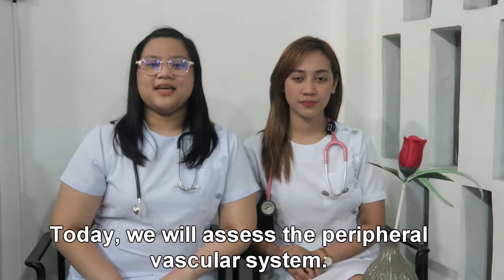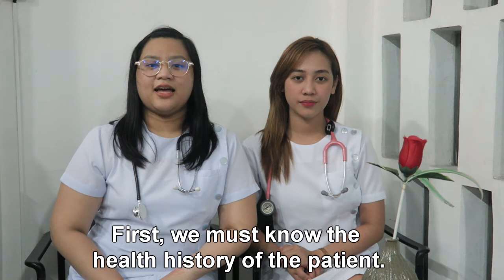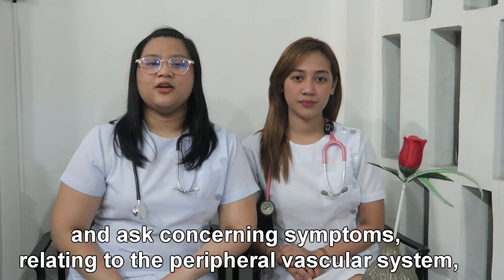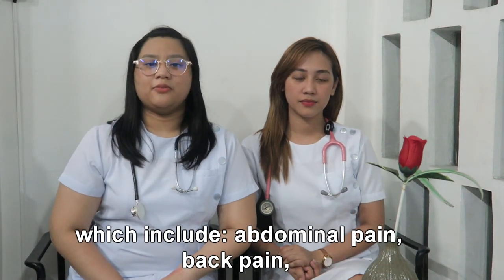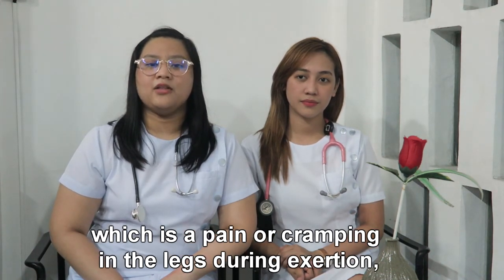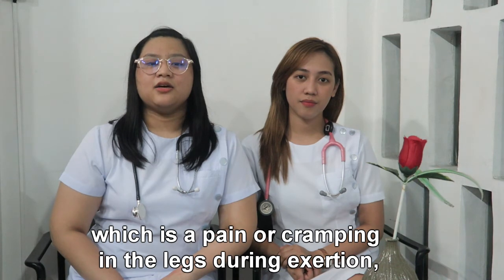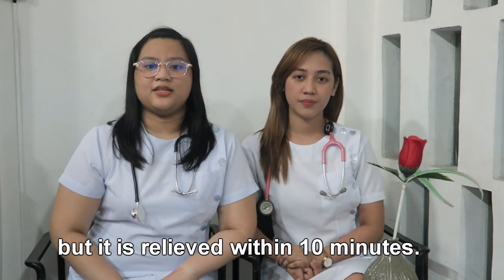Today, we will assess the peripheral vascular system. First, we must know the health history of the patient and ask concerning symptoms relating to the peripheral vascular system, which includes abdominal pain, back pain, pain on the arms and legs, intermittent claudication, which is a pain or cramps of the legs during exertion, but it is relieved within 10 minutes.